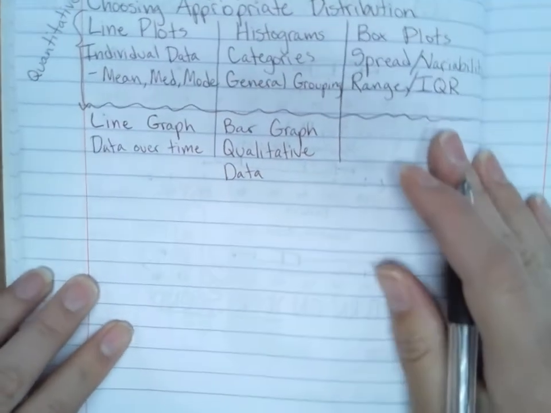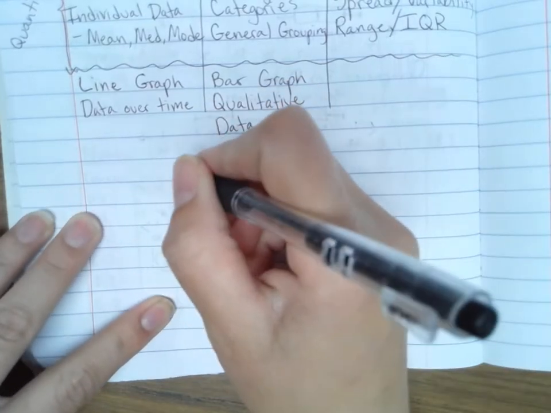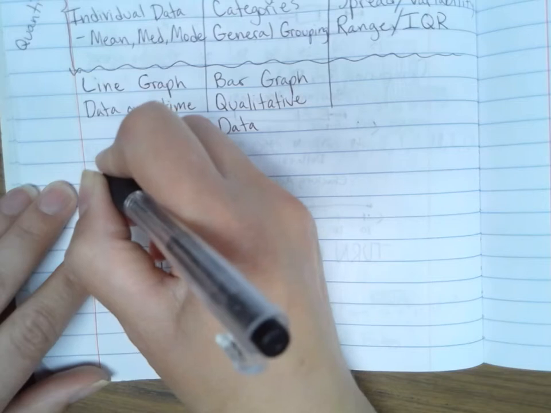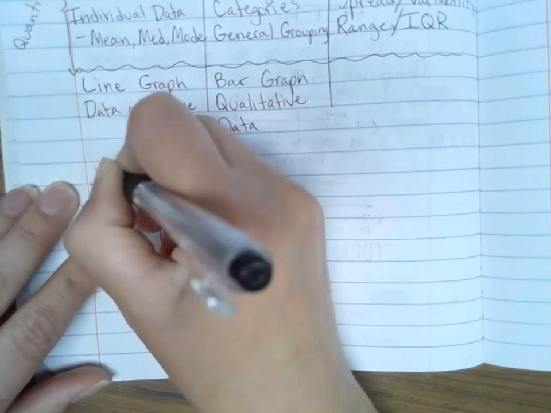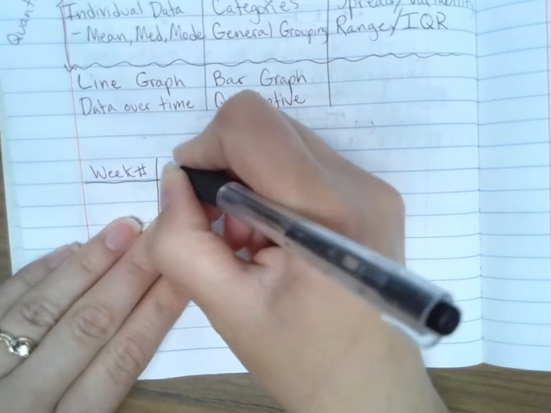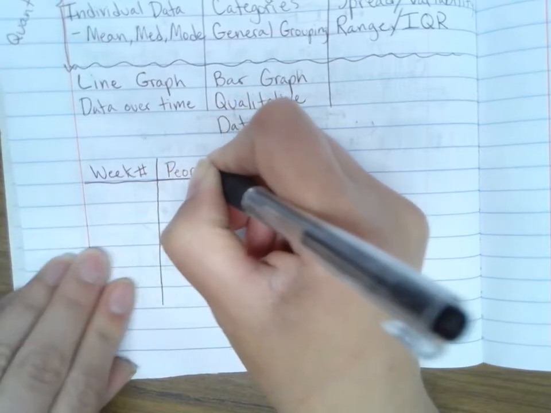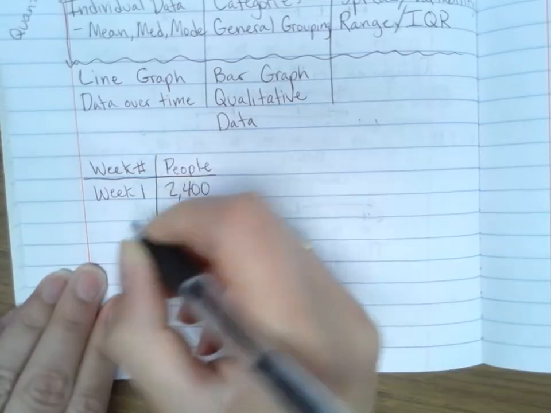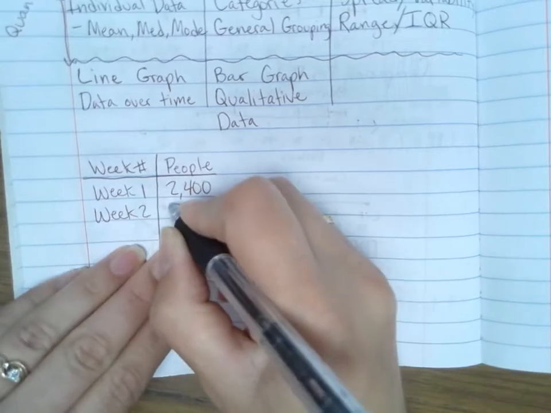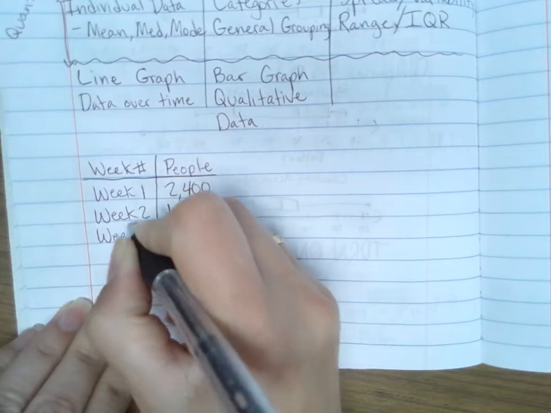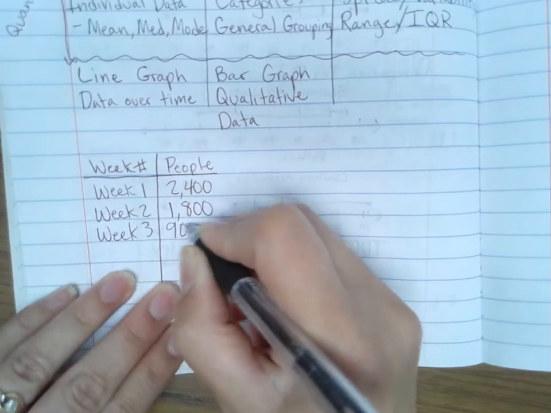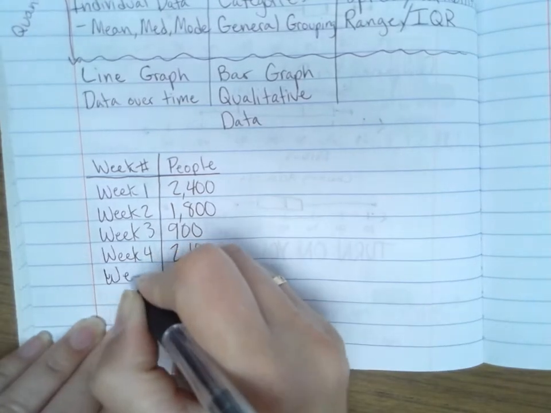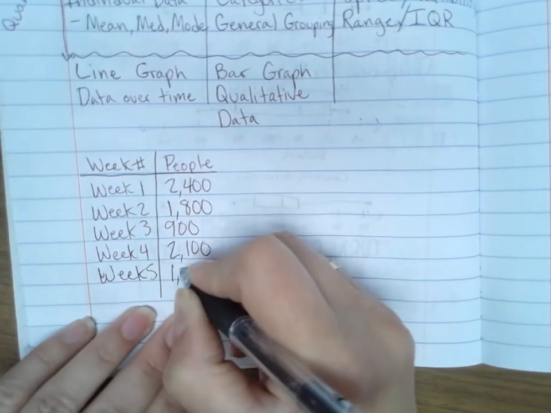Okay, and one thing I wanted to do was how to read a line graph. So we're going to create a line graph really fast. If we have a table, we're going to show data over time. So let's say this is a concert. So this is the week number, and this is people that came to the concert. So week 1, there were 2,400 people. Week 2, they had 1,800 people. Week 3, they had 900 people. Week 4, they had 2,100 people. Week 5, they had 1,500 people.